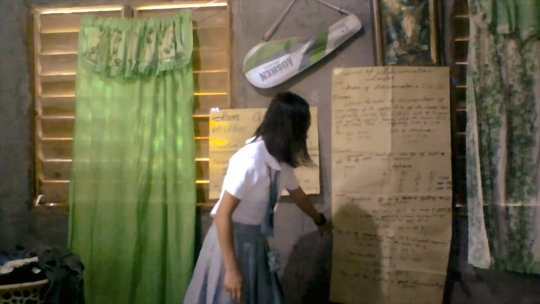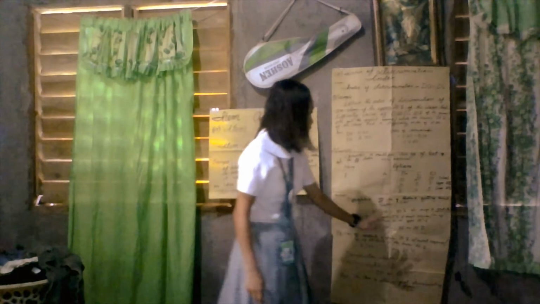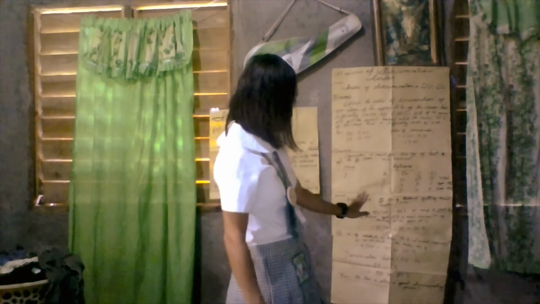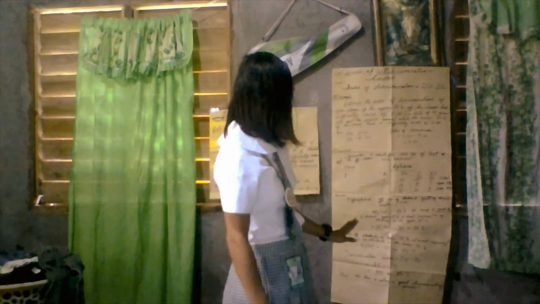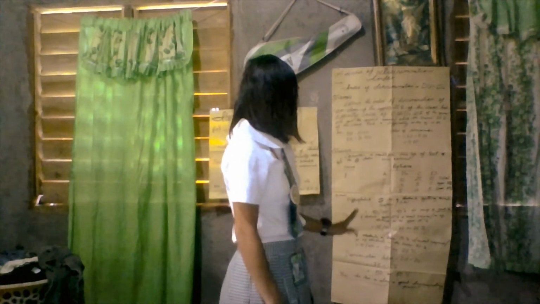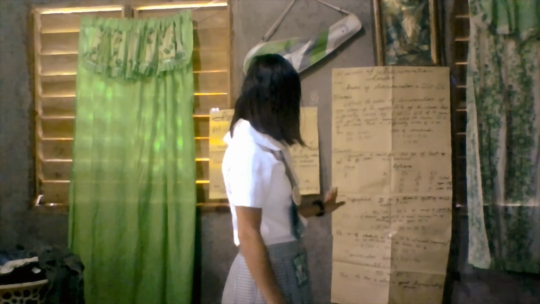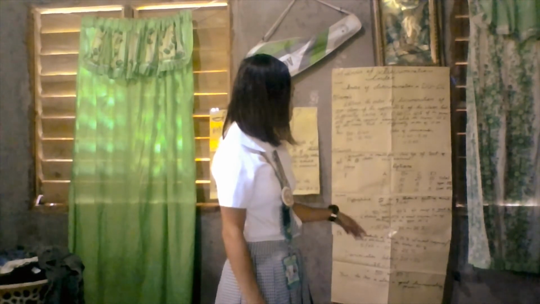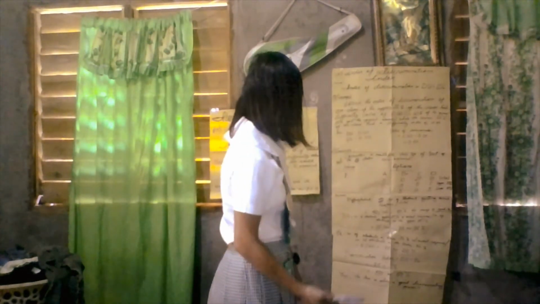To get the DL, we take the number of students in the lower 25% with the correct response divided by the number of students in the lower 25%. The number of students in the lower 25% with the correct response is 5, divided by the number of students in the lower 25%, which is 20. So 5 divided by 20 is equal to 0.25 or 25%.